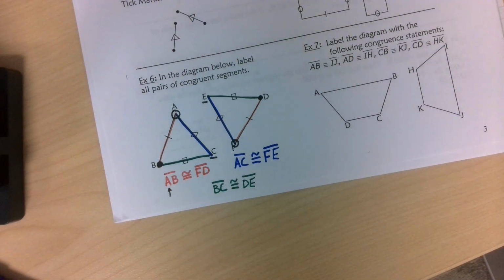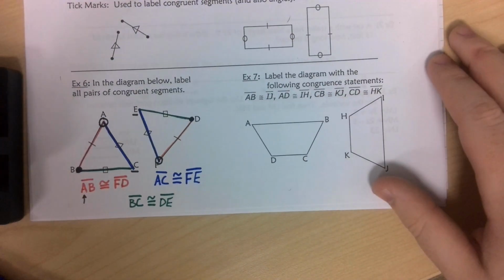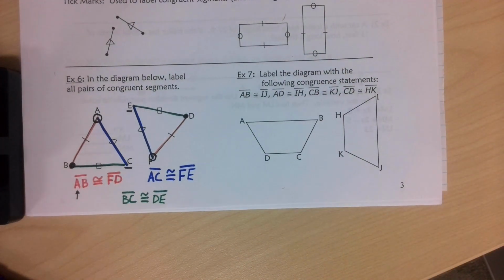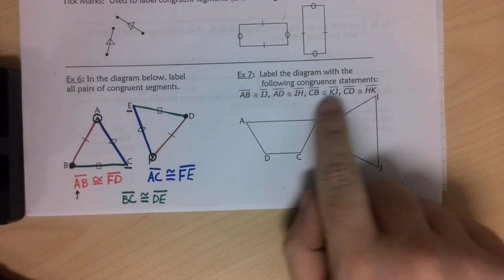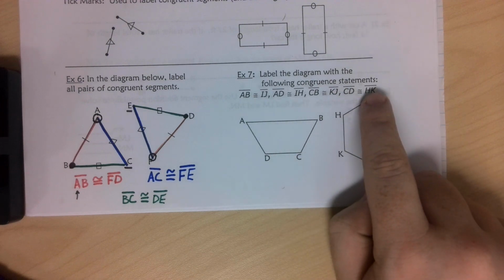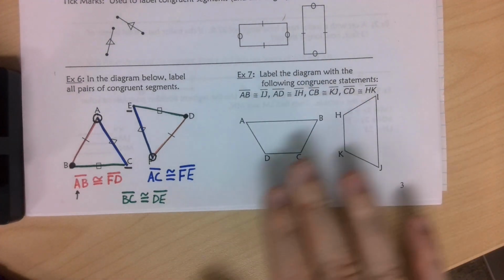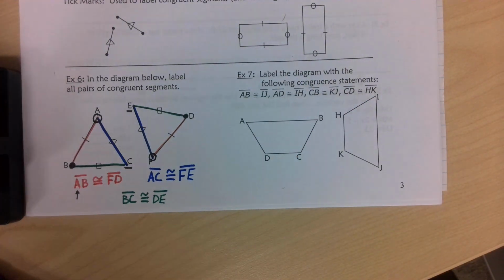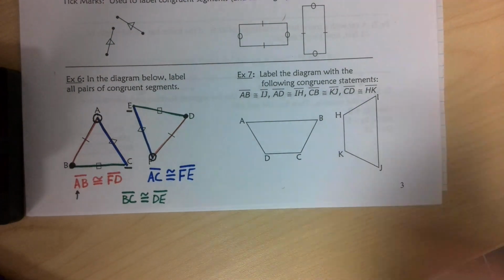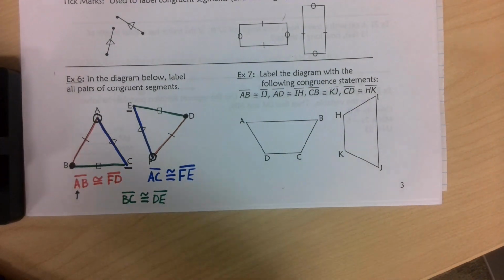On example 7, we're asked to now label some congruent statements. And here's a little bit of a challenge for those of you who are looking closely. There is actually a typo in these congruent statements. Not one that changes the diagrams that we're going to draw, but one that is technically not correct because corresponding points aren't written in the same spot.